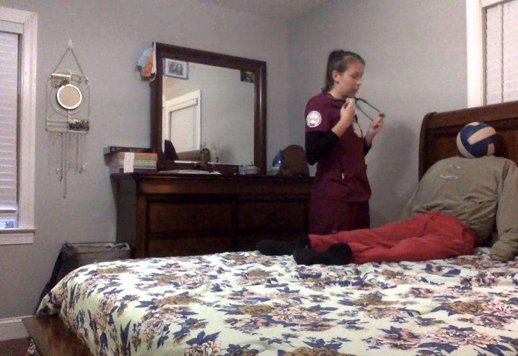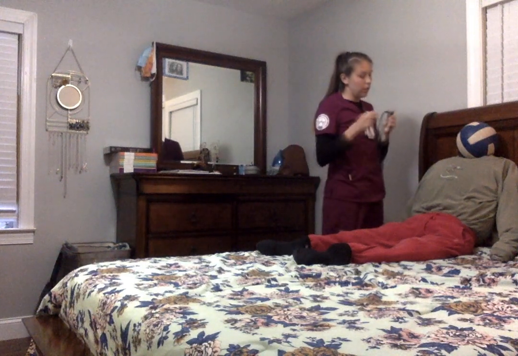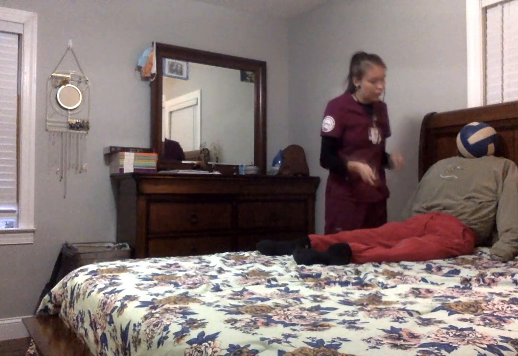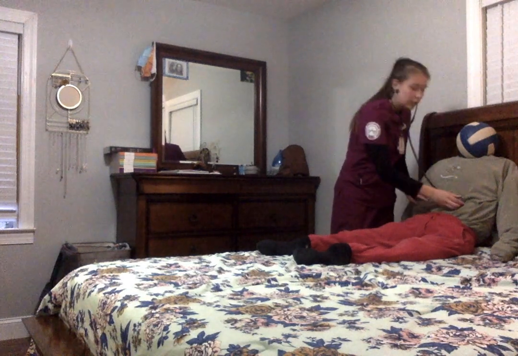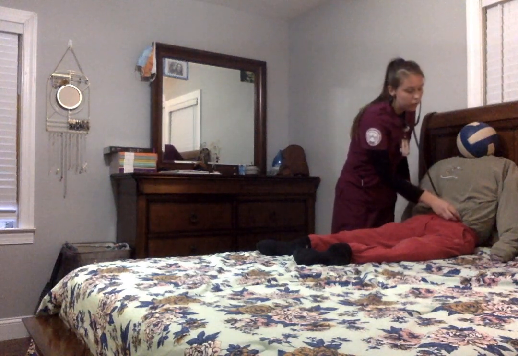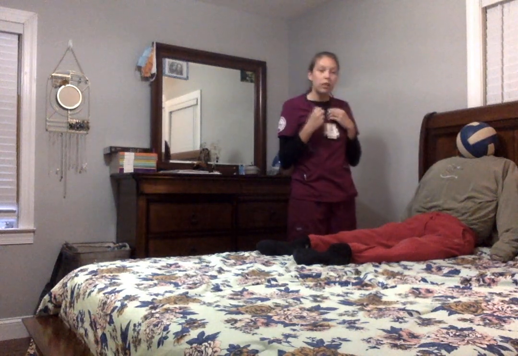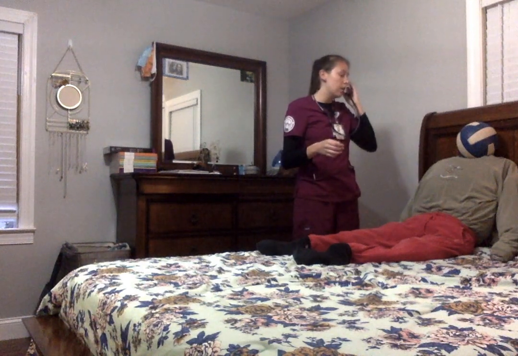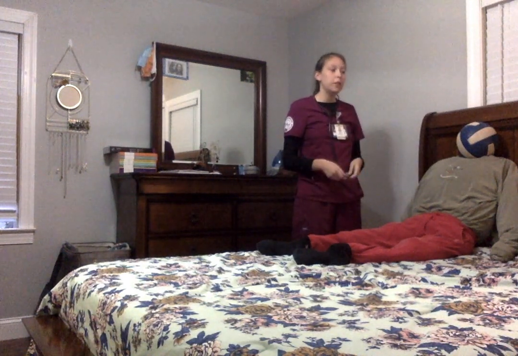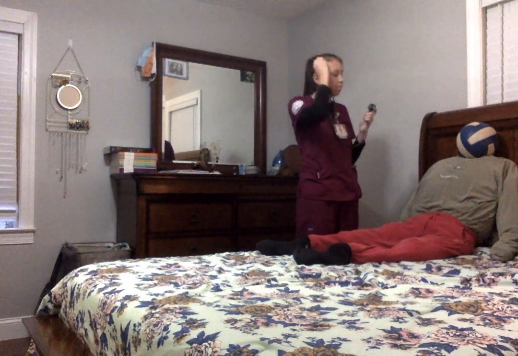Right. Now I'm going to go down to the abdomen. So I'm going to do the right lower quadrant, right upper quadrant, left upper quadrant, and left lower quadrant. I'm listening for bowel sounds, 5 to 30 bowel sounds per minute. That's normal. And if I don't hear anything, I'm going to listen for 2 to 5 full minutes to see if I can hear anything.